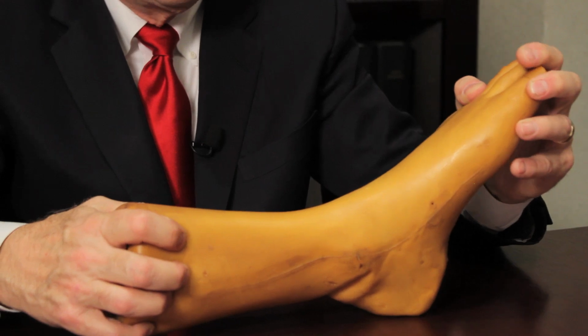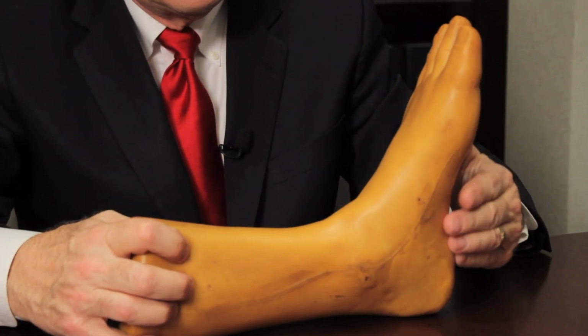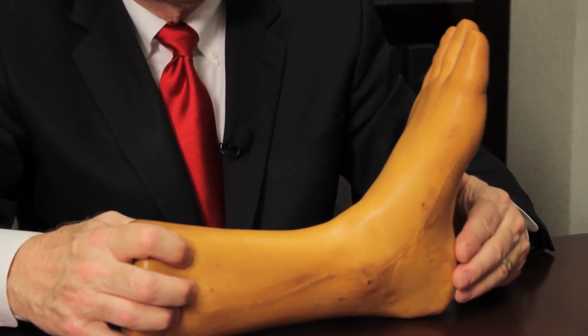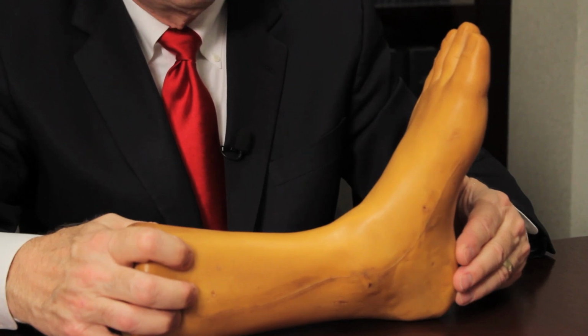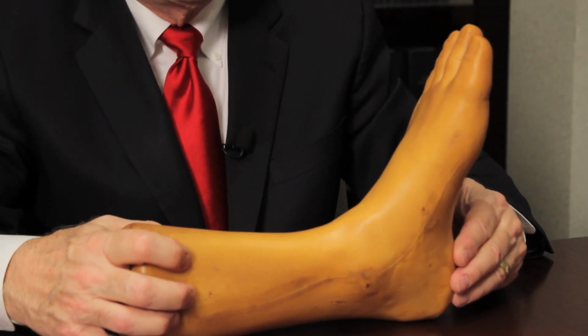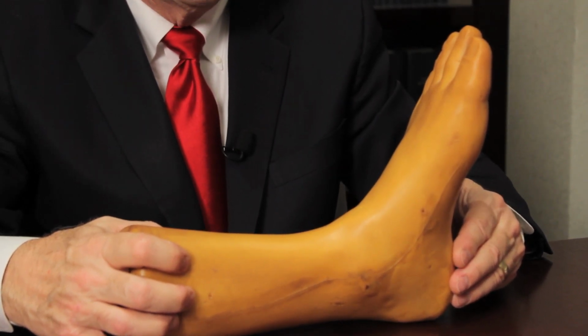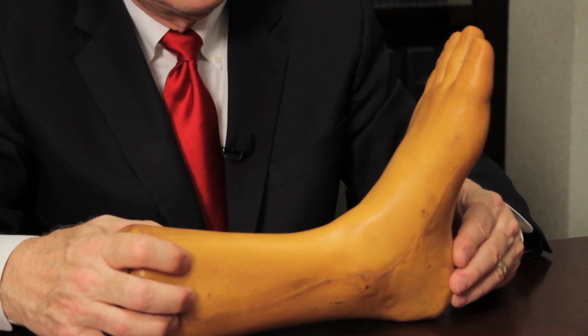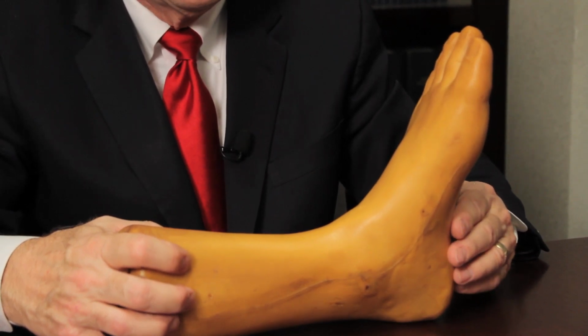Then when you get up, you put the same kind of stretch on and you develop pain in the heel region as well. That's the typical complaint of people with plantar fascia, is getting up from a chair or getting up in the morning and developing heel pain immediately.